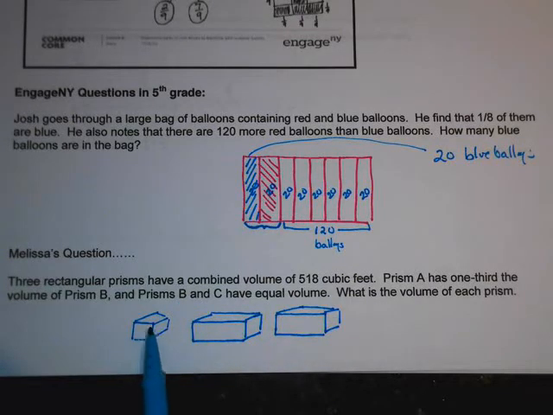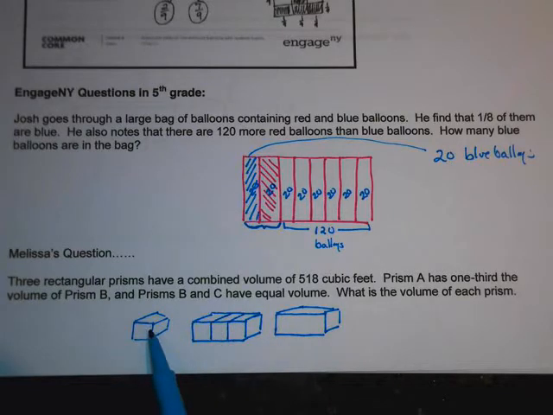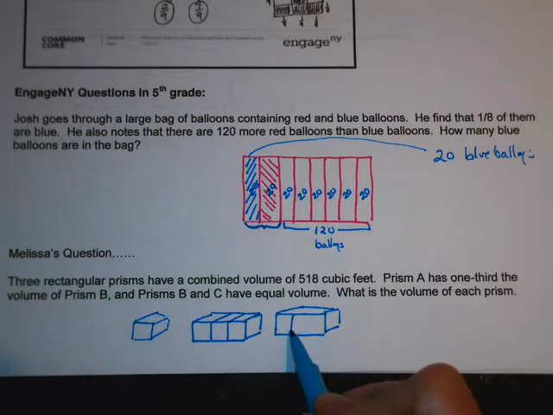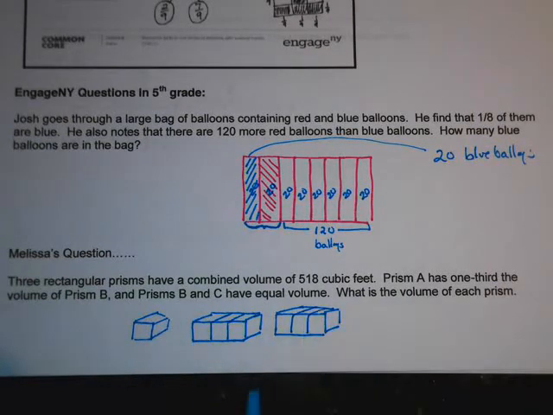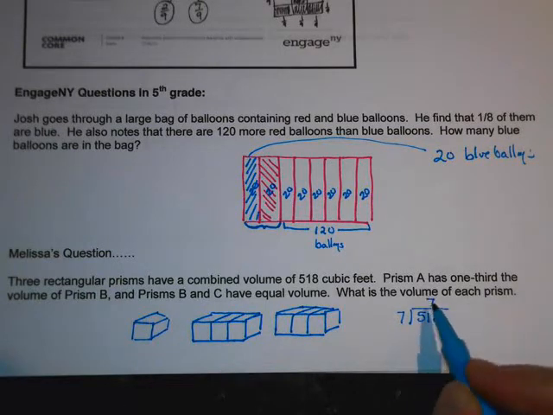But look, it's all about dividing into equal parts. So if this is 1/3, to get oriented, that's kind of what that looks like. So there's A, this is B, because it's 1/3. Prism A is 1/3, and then let's divide, everything gets the same size. You could stick them together and they would all be divided up equally. So if we add these 7 pieces, they add up to 518. So what's 518 divided by 7?